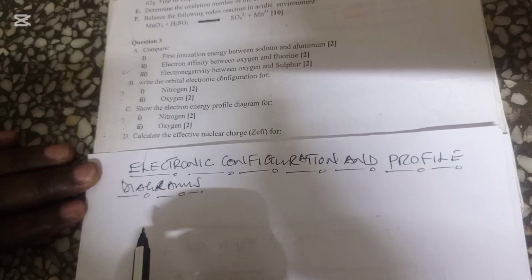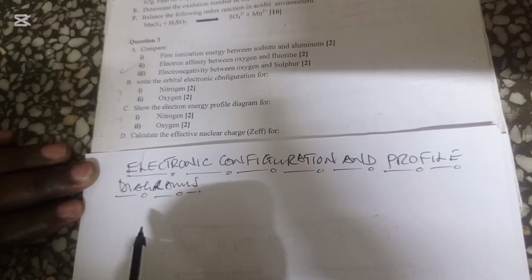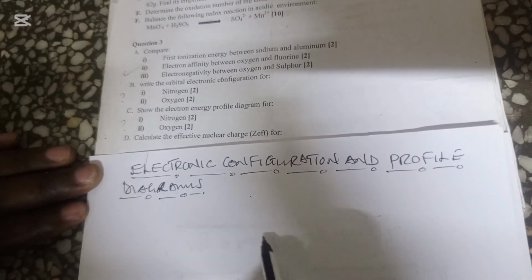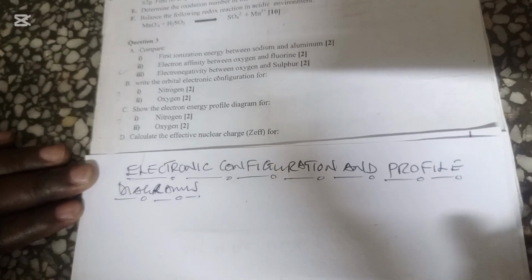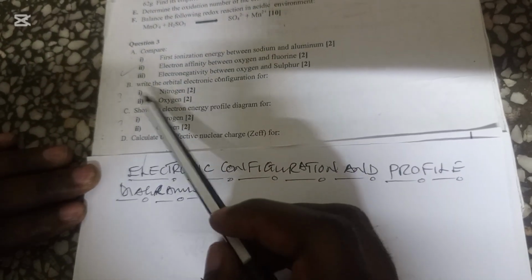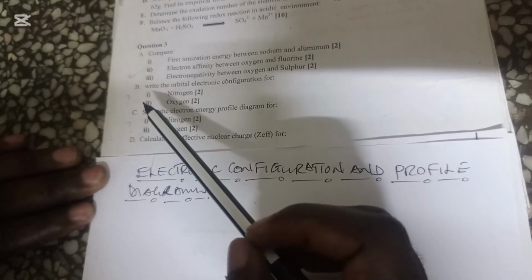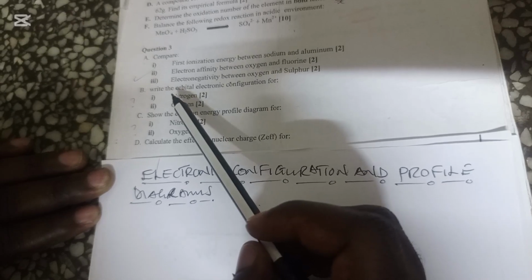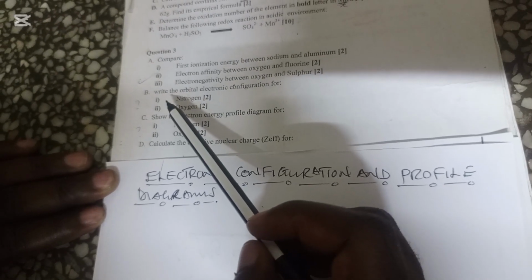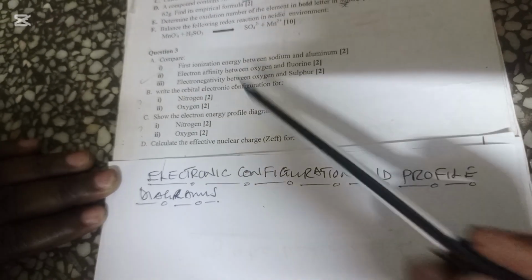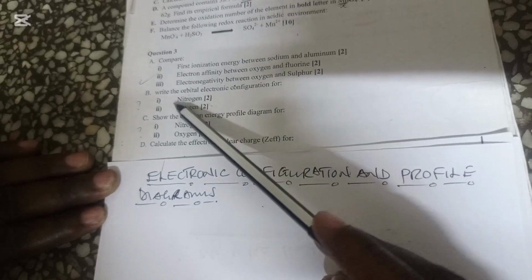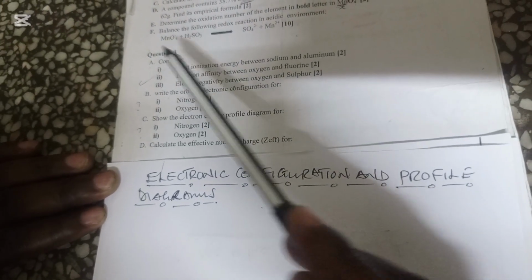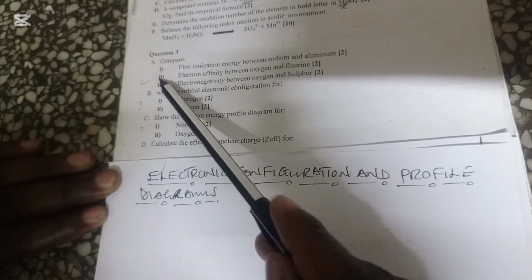In today's video we are going to look at electronic configuration and profile diagrams. This is actually A-level chemistry for those who are in first year. This question came in one of the past papers. Our focus here is on question B.